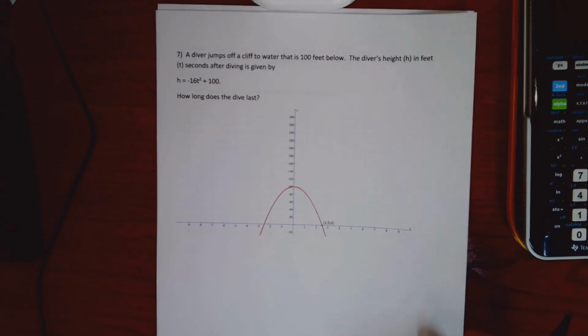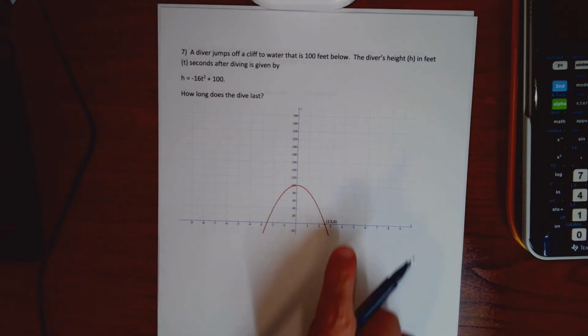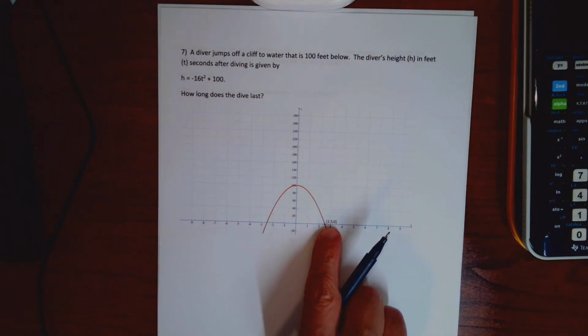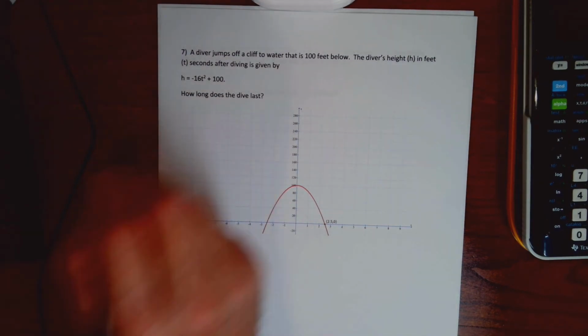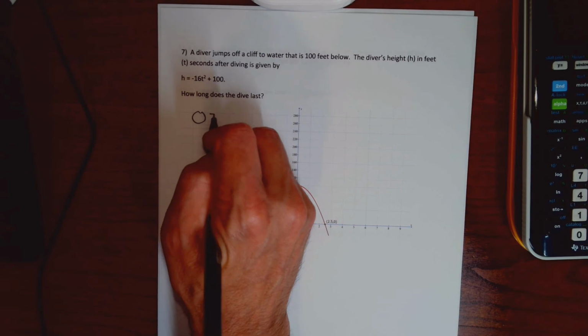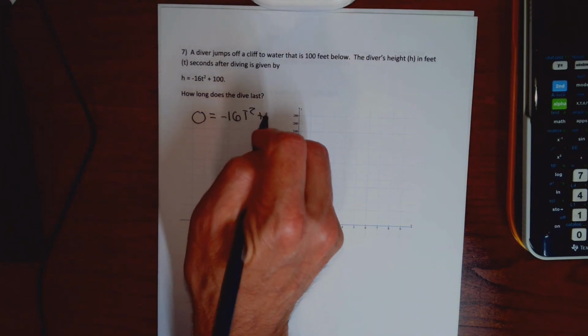And your problem 7, same style of problem. It's essentially exactly the problem that I just did in number 6. So that should have an answer of 2.5 seconds for what it's worth. So you should be able to do those problems real easy. How long does the dive last? You just set the function equal to 0.